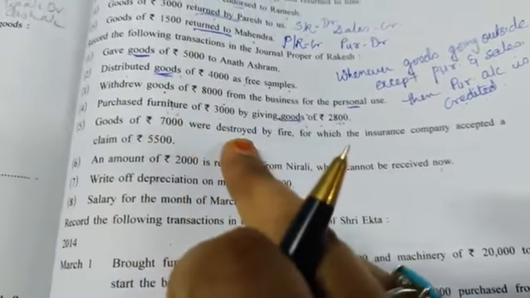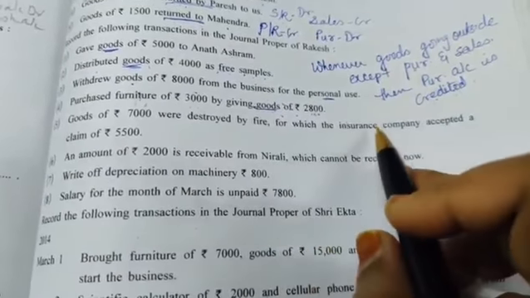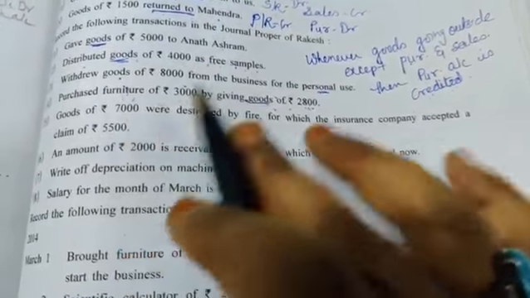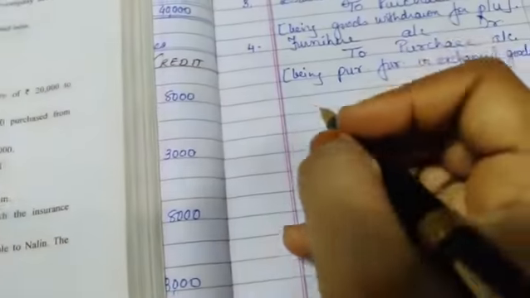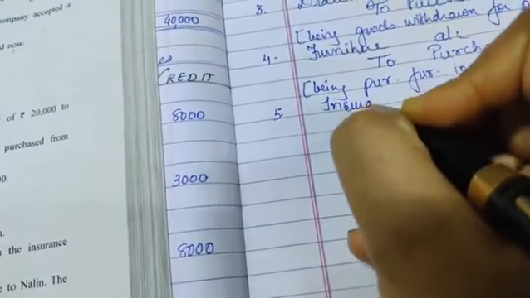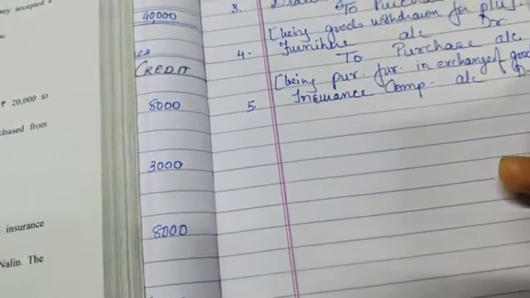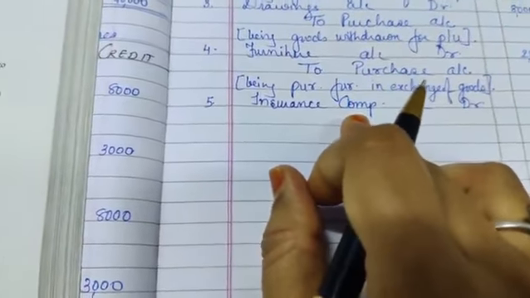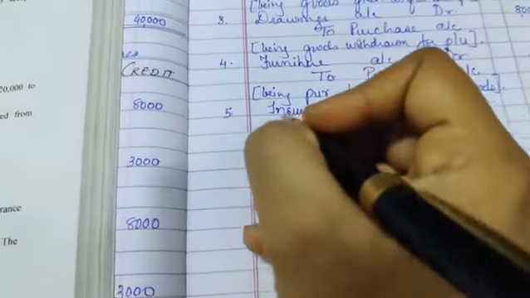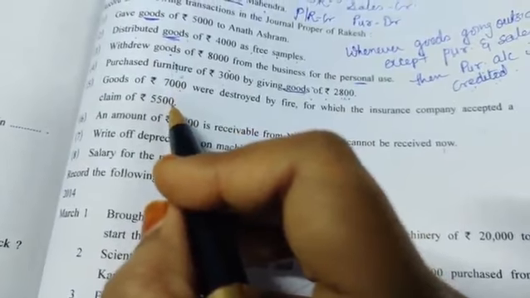Fine. See, goods are destroyed by fire. Again same concept will come, that is purchase account will be credited, for which insurance company accepted a claim of 5,500. So the insurance company is going to give us 5,500. Fine. So see, insurance company will be giving us, so it will be debited, insurance company account debited. Okay, so they will give us this amount. Okay, we are going to receive this amount from insurance company.